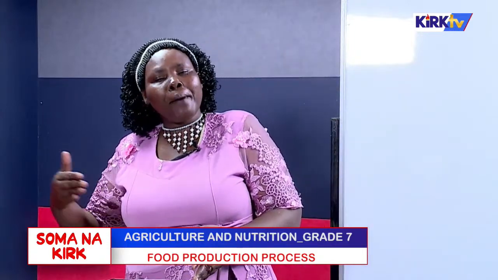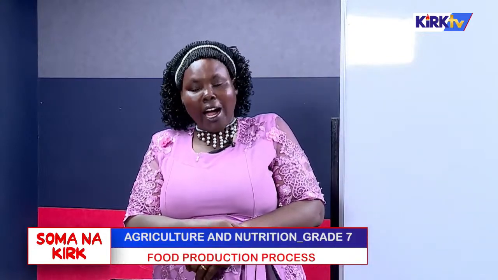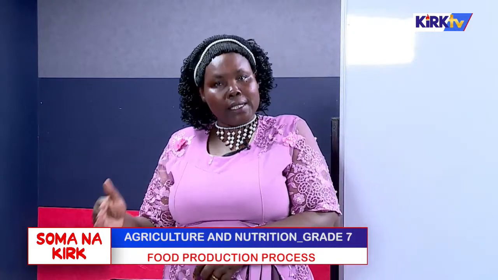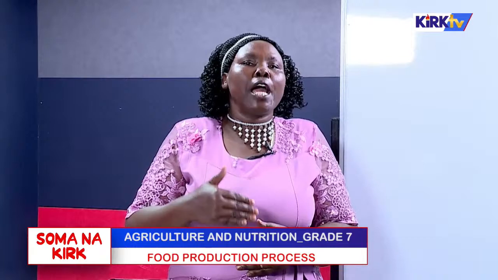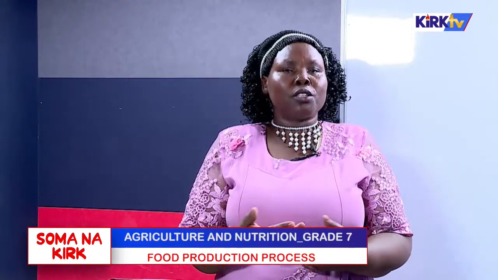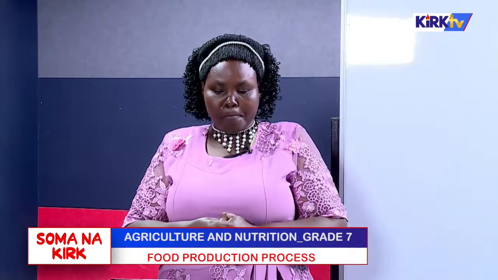And some of the soil after primary tillage is not ready for planting. We need further preparation of the soil before sowing. And this is what we have referred to as secondary tillage. So I said that primary tillage is breaking the ground or the virgin land in preparation for planting, and secondary tillage is preparing the soil ready for sowing, depending on the type of planting material that you are going to sow or to plant.